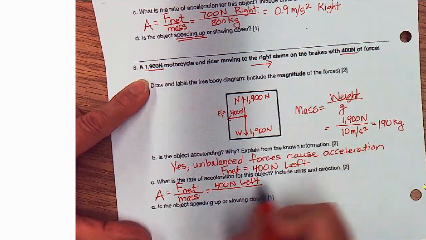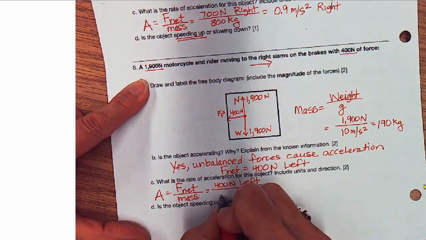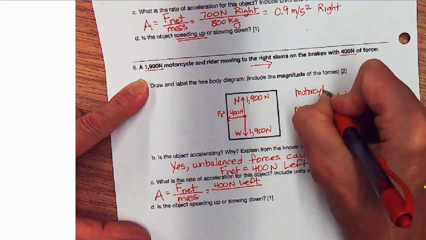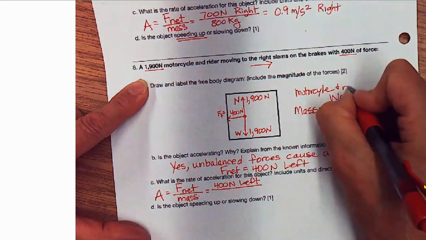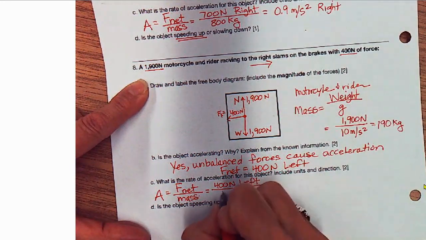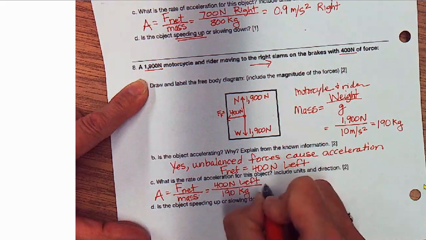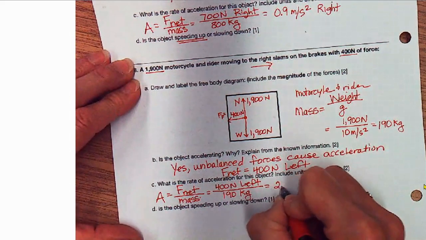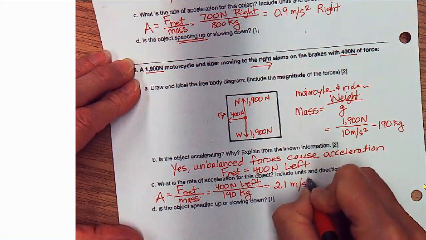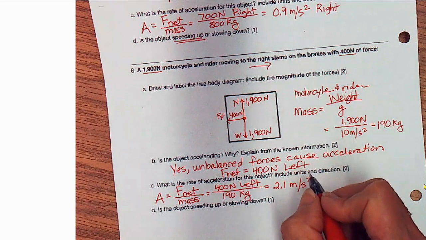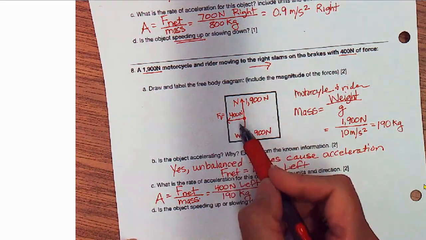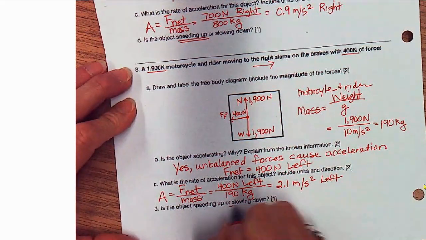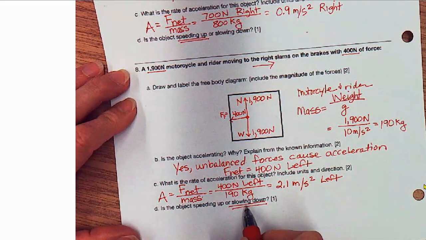We're going to use that, plug it in here for the mass of the motorcycle and rider. Okay, motorcycle and rider. And if you divide that, you're going to get a little over 2. We'll round it to the tenths place. And because it slammed on its brakes, the unbalanced force is to the left. And the object is slowing down, which is a form of acceleration.